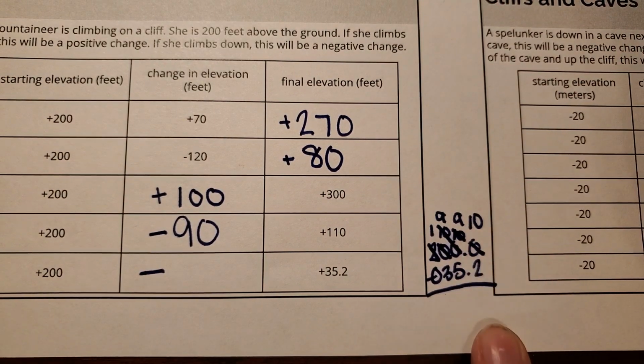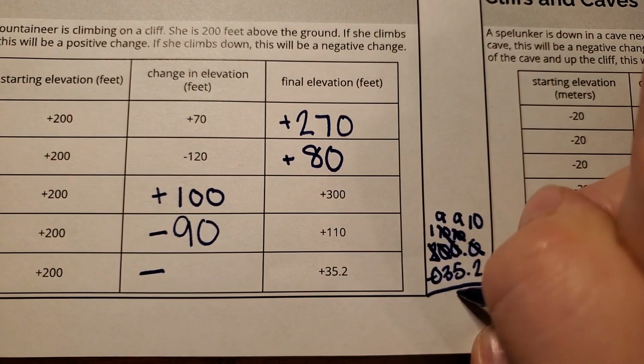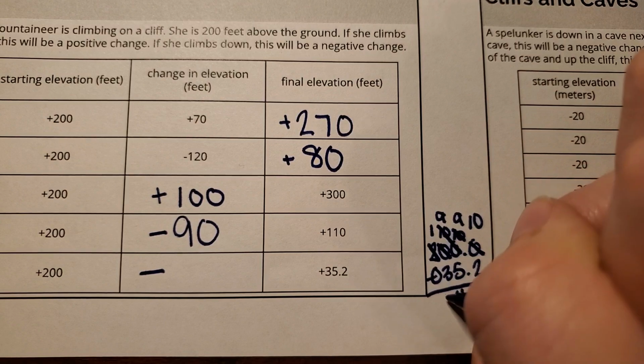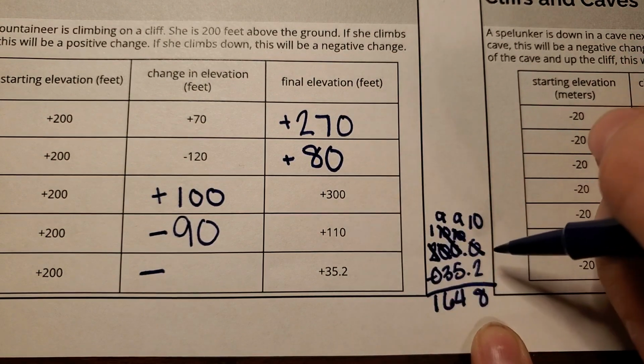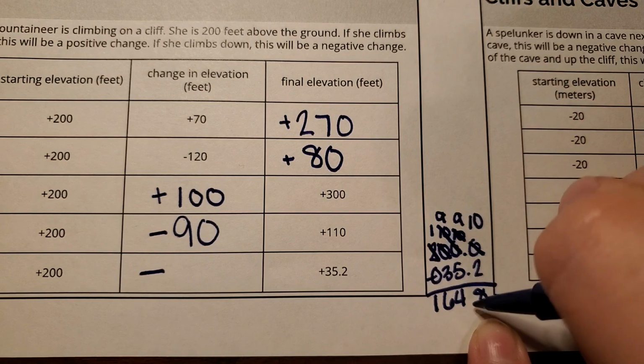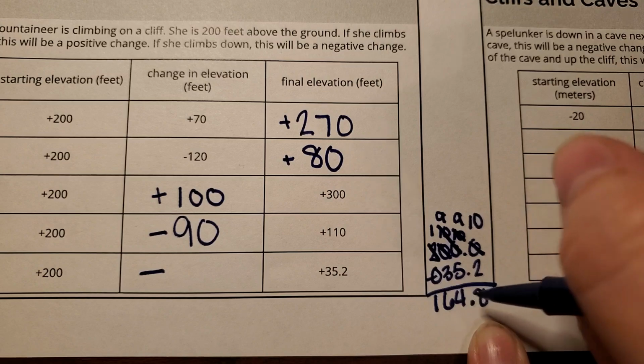Now I can do 10 minus 2, which is 8. 9 minus 5 is 4. 9 minus 3 is 6. 1 minus 0 is 1. Our last step is to bring our decimal straight down into our answer. So our answer is going to be 164.8.